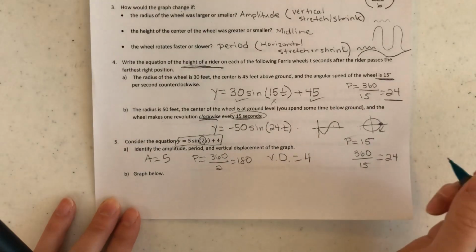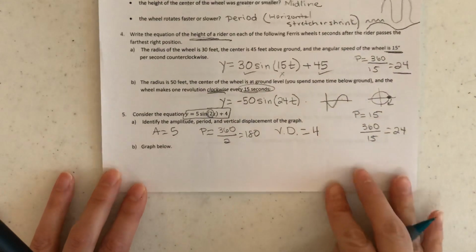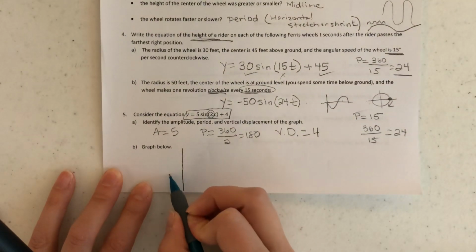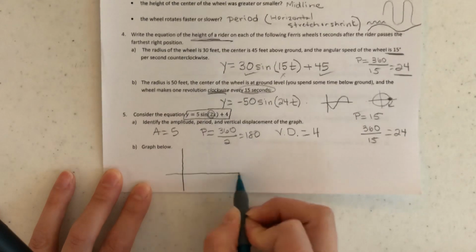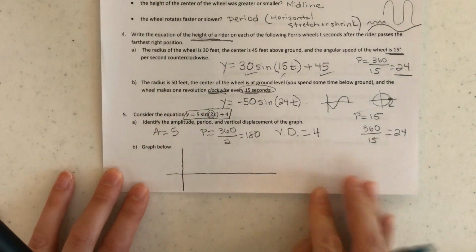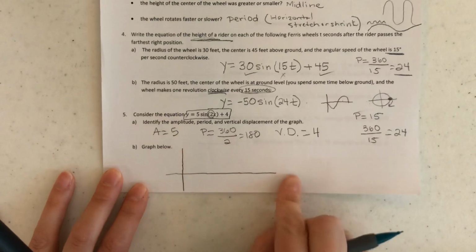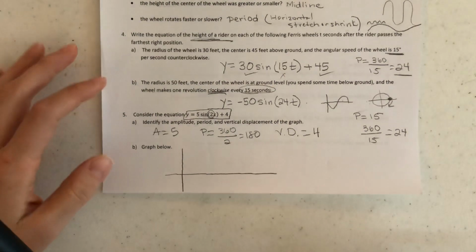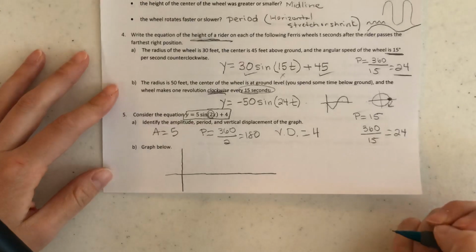All right, didn't leave myself a great deal of room here, but let's graph this. Remember, when we graph, I don't want you to spend time making little tick marks for every little value. I want you to put the key points on the graph and then connect them in a smooth curve. So, I start at 0.